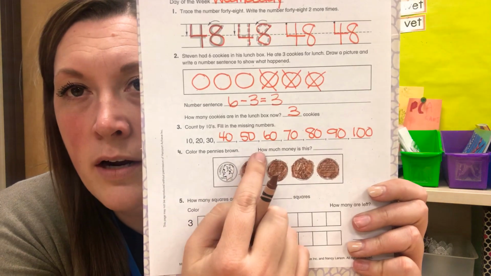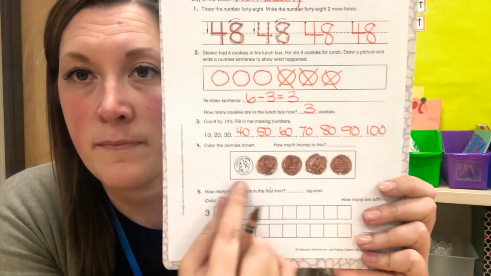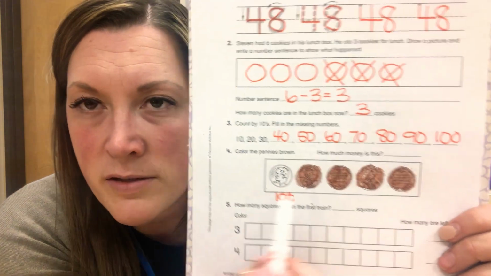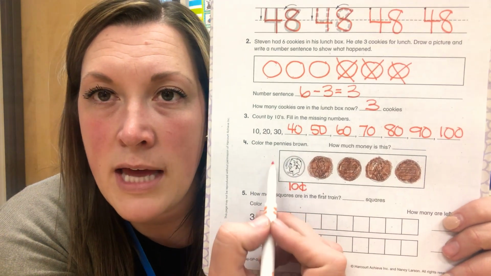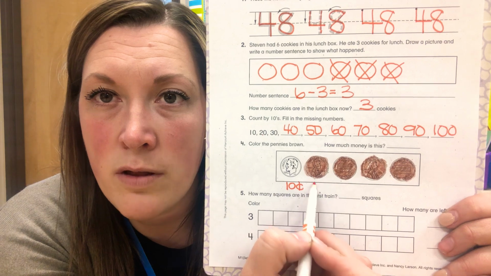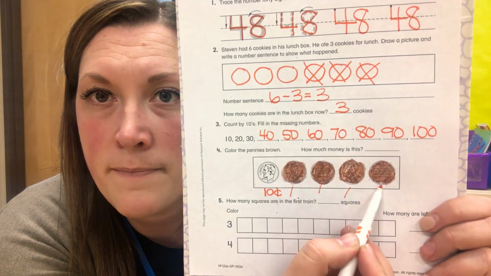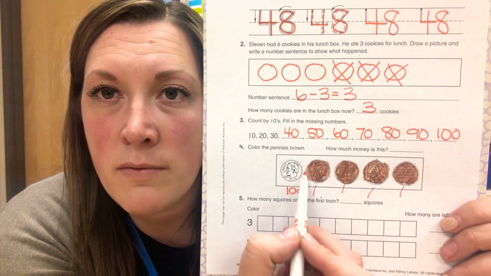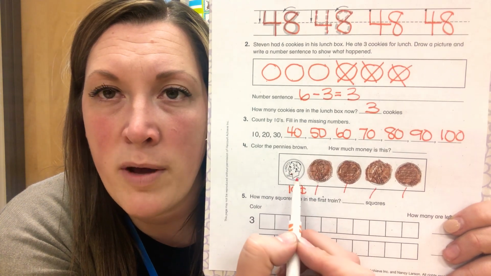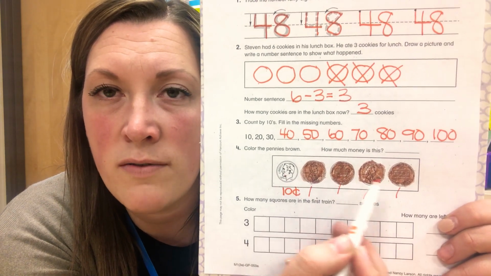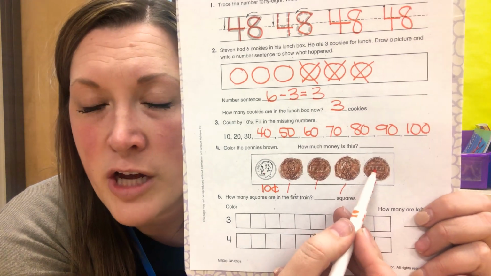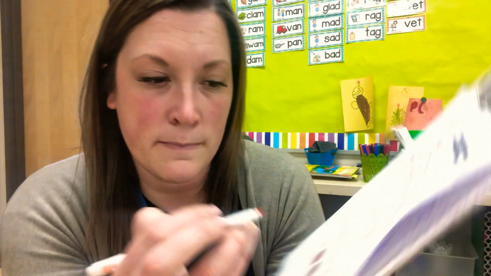Okay. So it says to us right here, how much money is this? This one is worth 10. You don't have to write this, but this is worth 10 cents. That's the dime. It doesn't tell us to color it, so we don't have to. Each one of these is worth 1. So when we're counting, we start with 10. Now we count by ones. 11, 12, 13, 14. Right above the last penny, write 14.